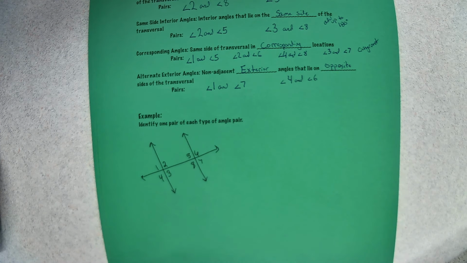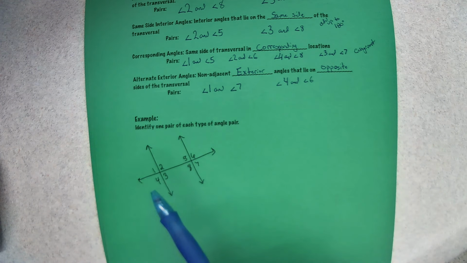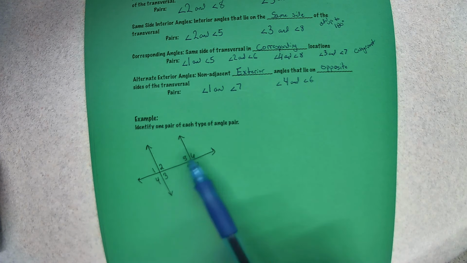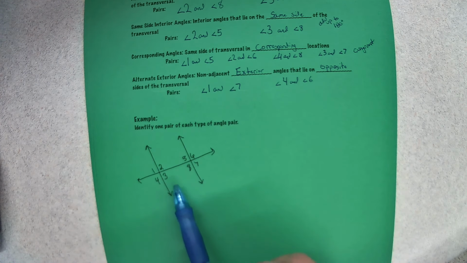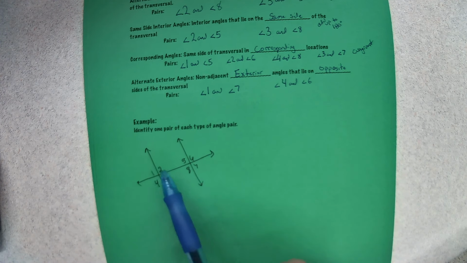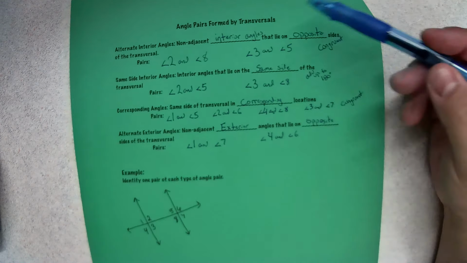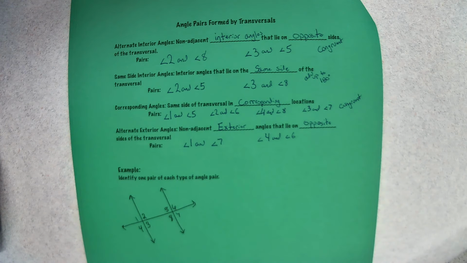All right. So the first thing that we're going to do is identify these relationships in images like this. I might say, what's an alternate exterior angle? And you would say, in this case, 4 and 6. Or I might say, what relationship do angle 2 and 8 have? And you would say alternate interior angles. So we would go through these, and as we start talking about those relationships, we're going to end up solving problems with those.